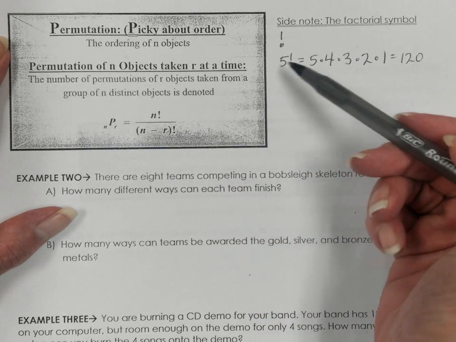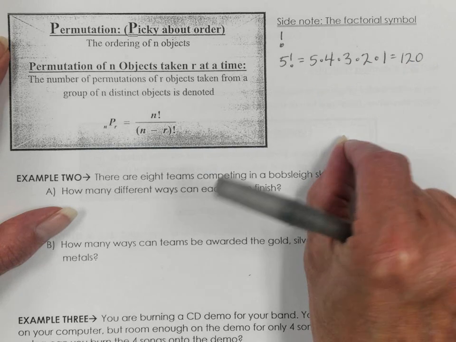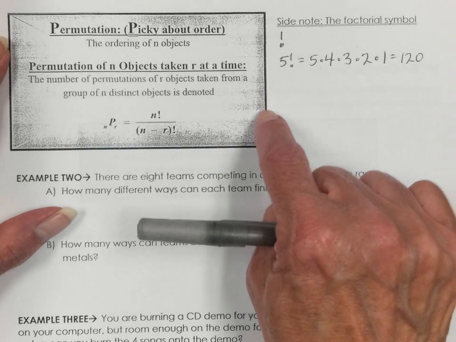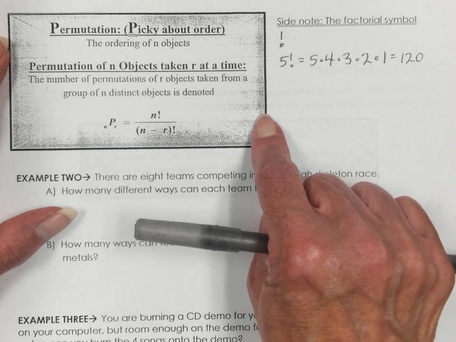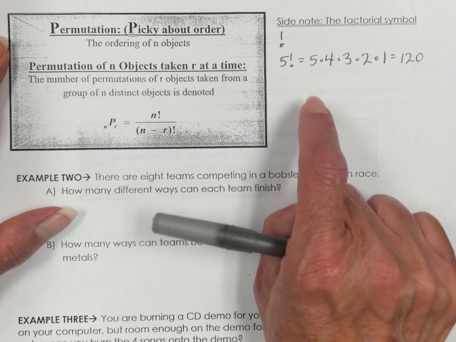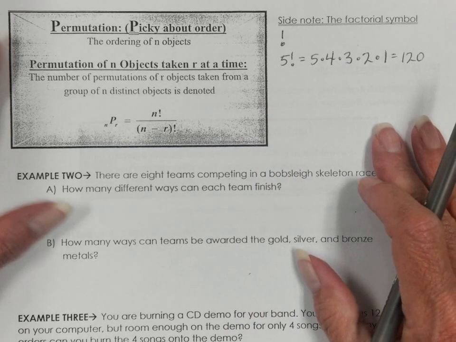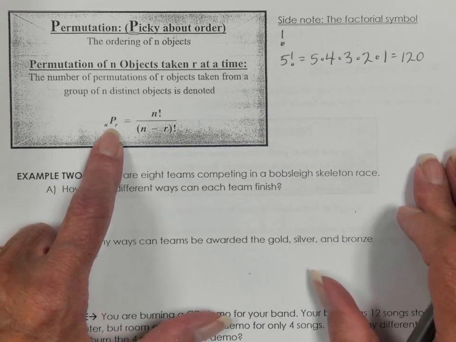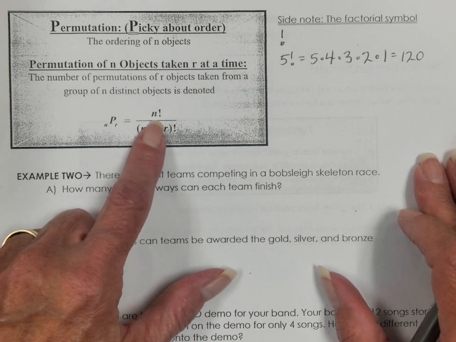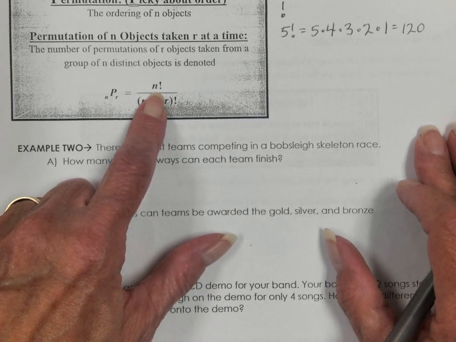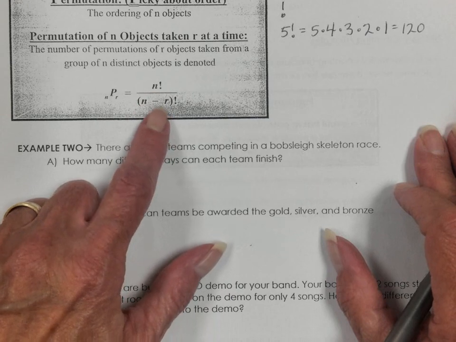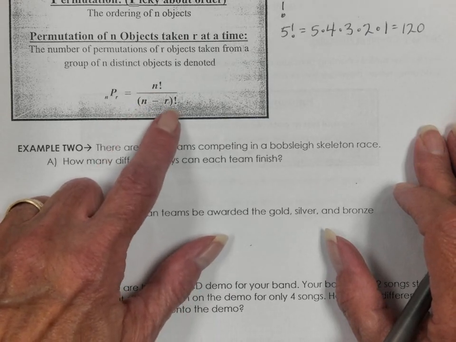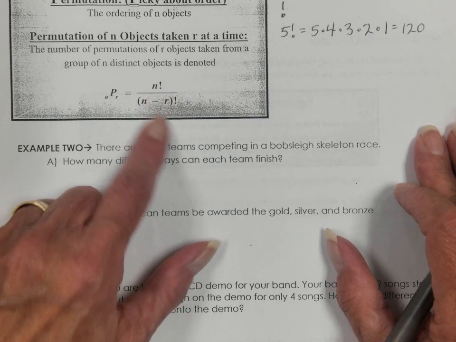But if I need to go from 5 people and make a selection downwards, I'm going to use permutation if I have differing prizes, gold, silver, bronze. Okay? So here's that nPr, where we are taking the pool as a factorial. Then we're taking the pool minus the selection. We're doing that math.